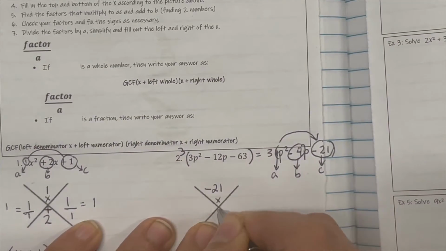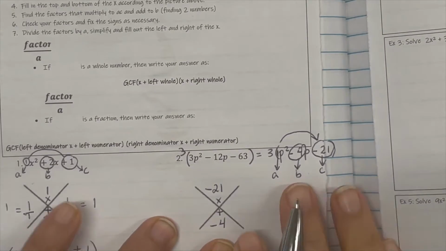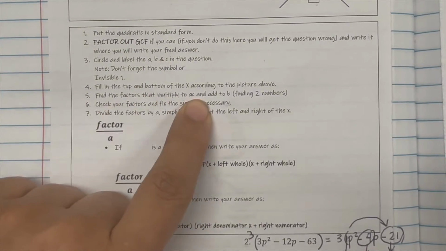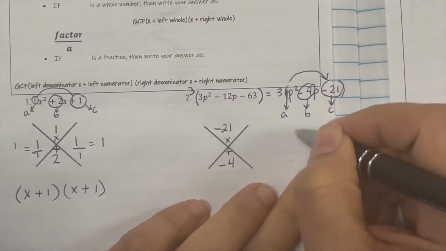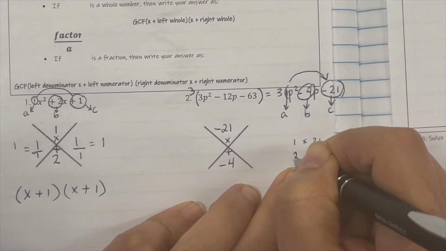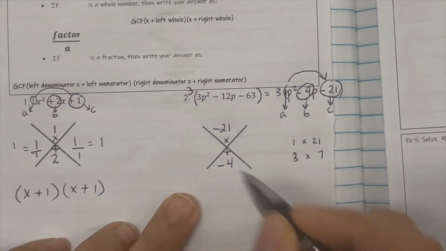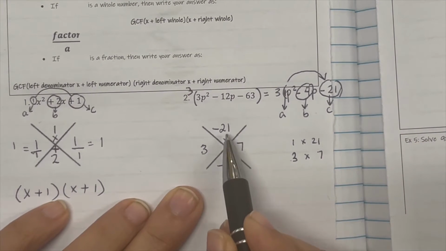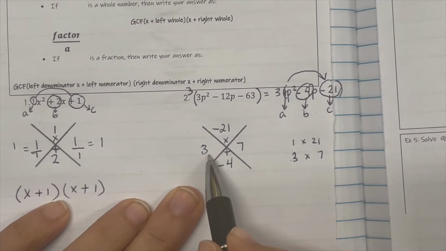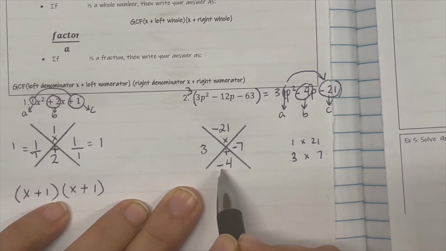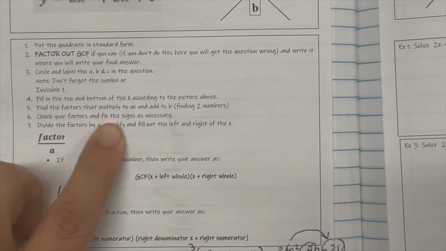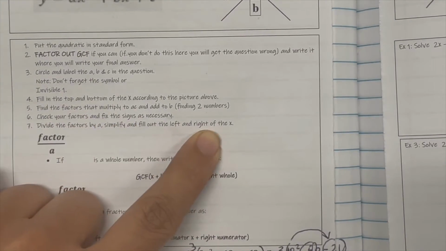So what two numbers multiply to 21 and add to B, which is negative 4? Find the factors that multiply to the top number and add to the bottom number. So let's write down the factors of 21: 1 times 21, 3 times 7. It looks like it might be that, so let me play with the signs. One of them is negative, and it's got to be the 7 because the answer is negative 4. So 3 times negative 7 is negative 21, and 3 plus negative 7 is negative 4.